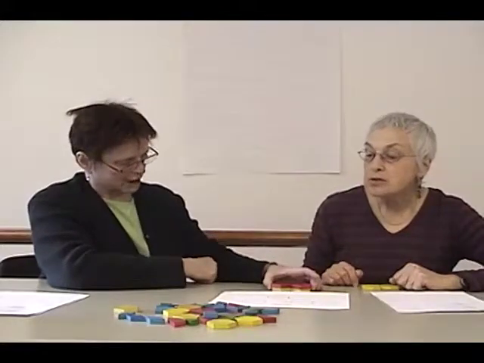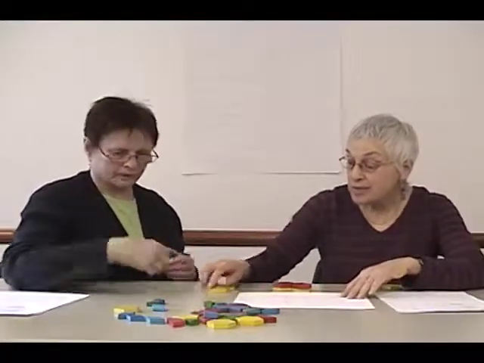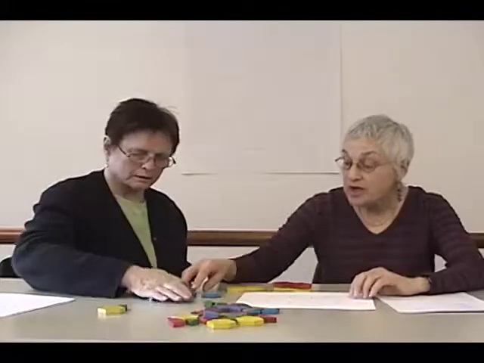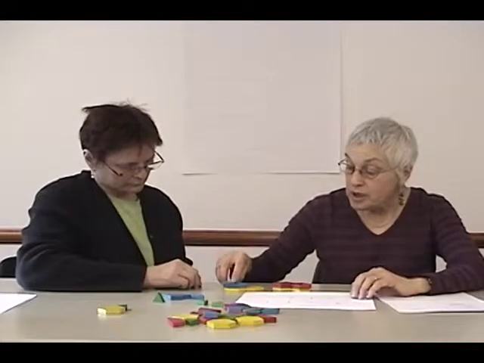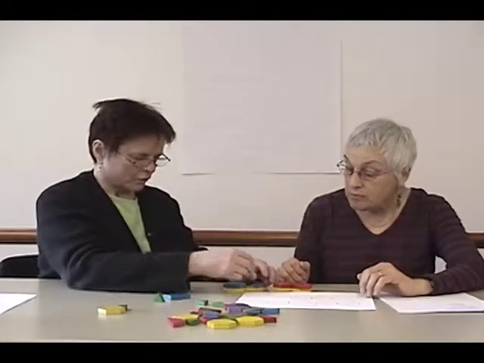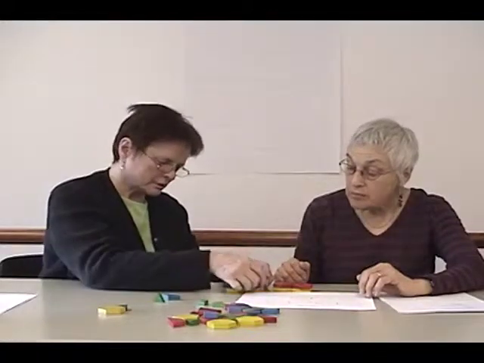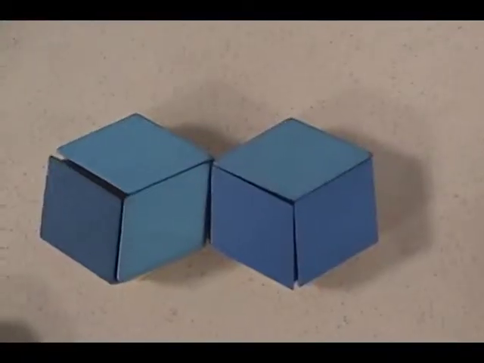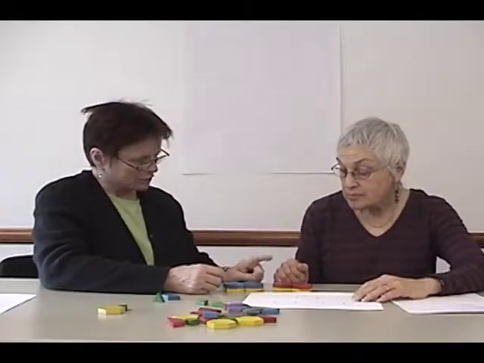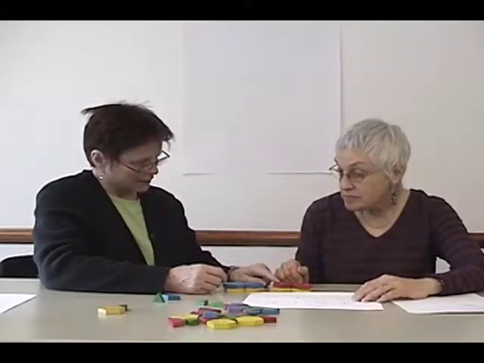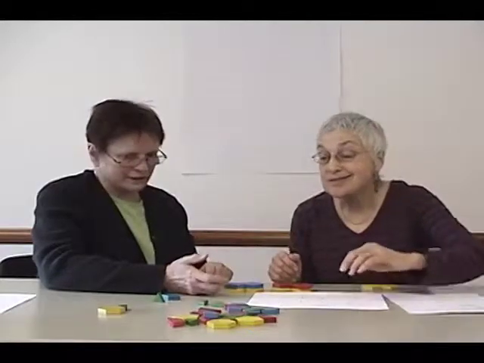Let's do 4 reds, and let's see what the blues are now. Let's put as many blues as fit on here. 1, 2, 3, 4, 5, 6. So the blues are now 6. So halves are 1 yellow, fourths is 1 red, 1 out of 4 reds, and 1 blue out of 6 is 1/6.